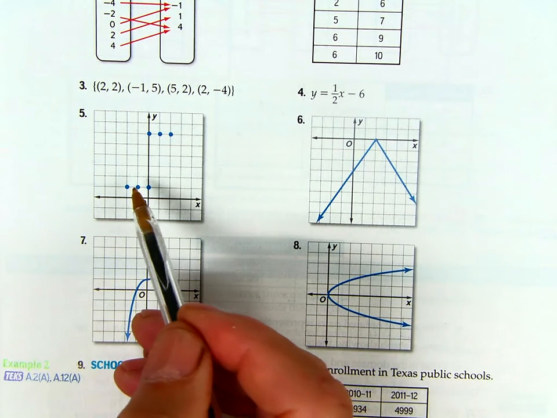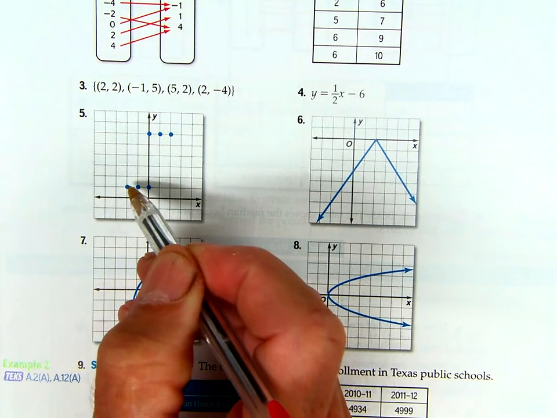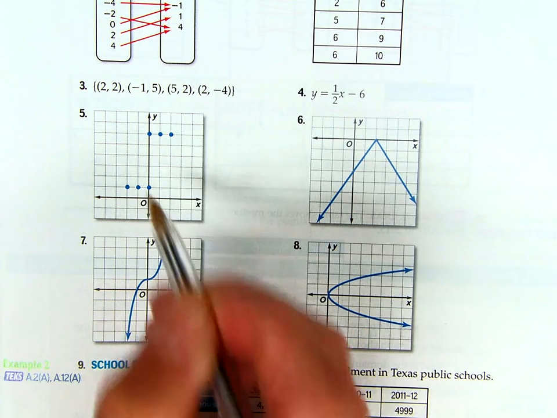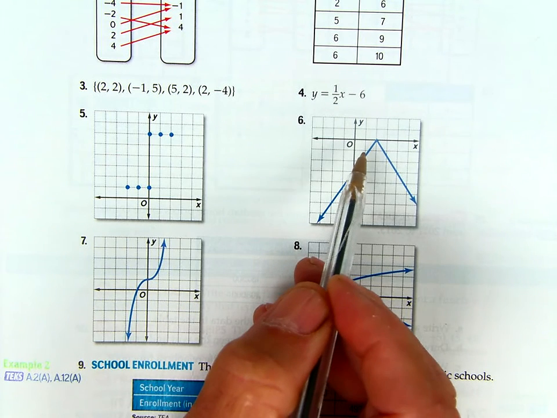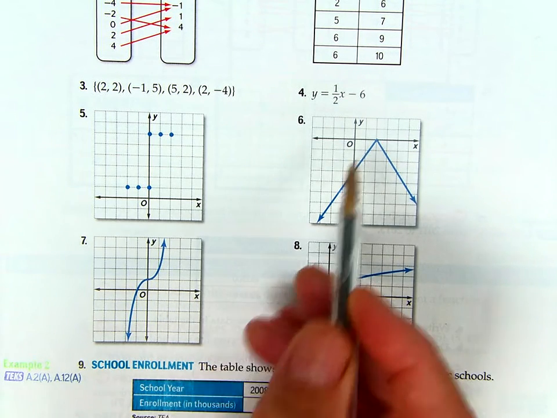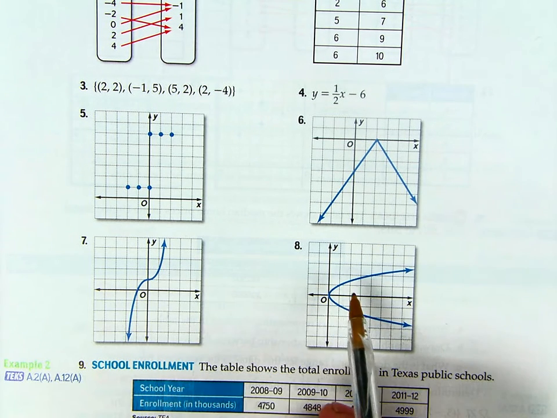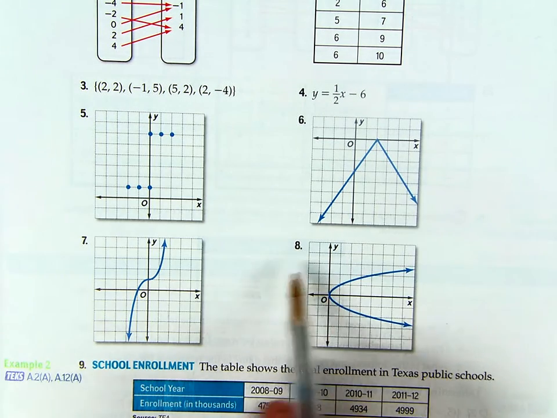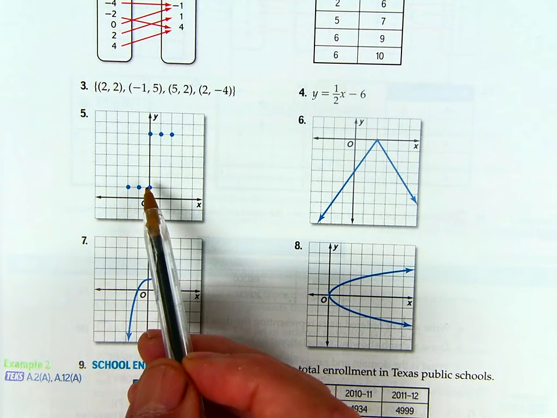You can't do that when you're plotting single points. You have to put your pencil down, make a dot, lift it up. Put your pencil down, make a dot, lift it up. Discrete, continuous. What would this one be? Number 7. Continuous. Number 8. Continuous. There are 3 continuous graphs here, 1 discrete.